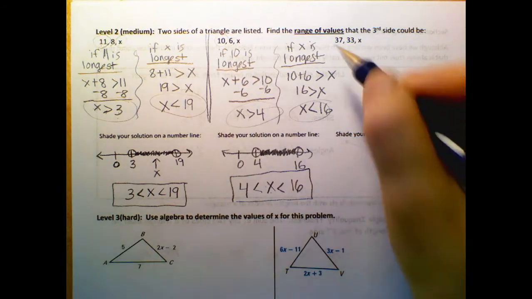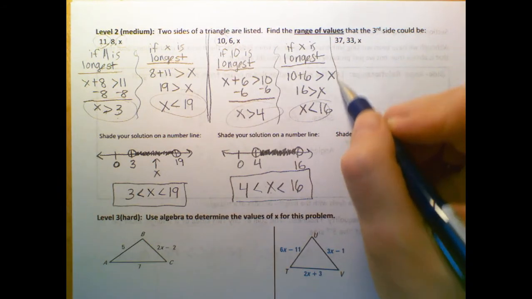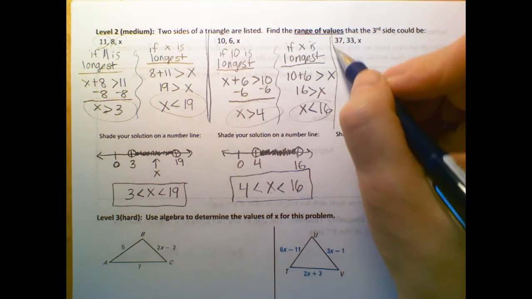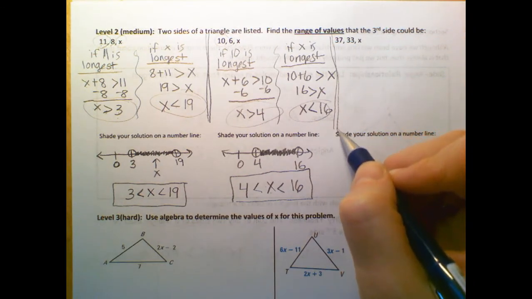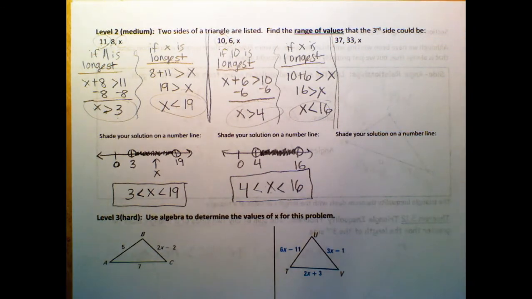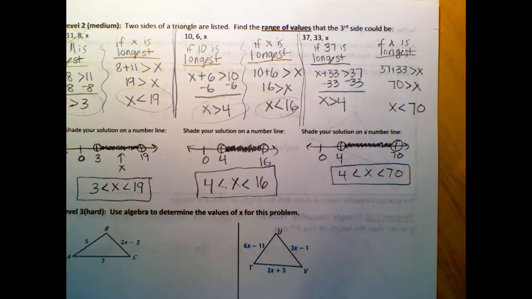Okay, so I'll go ahead and work this next one, and I'd like for you to maybe pause the video and work it too. See if in the end you come up with the same answer I do. Pause. Alrighty, should be any x value greater than 4 and less than 70.